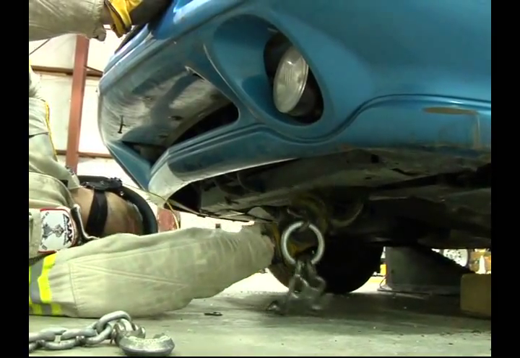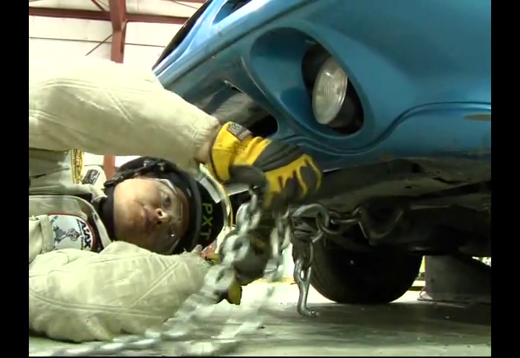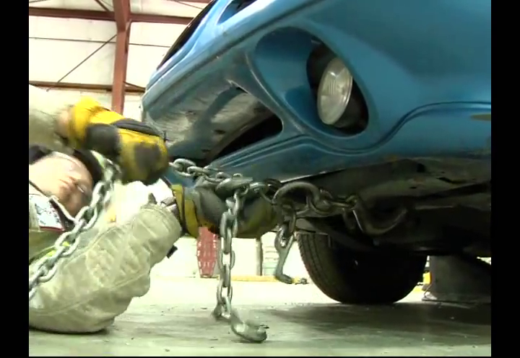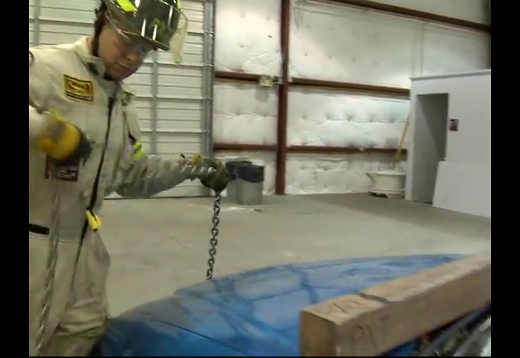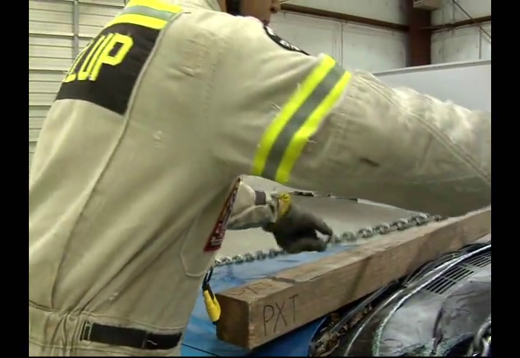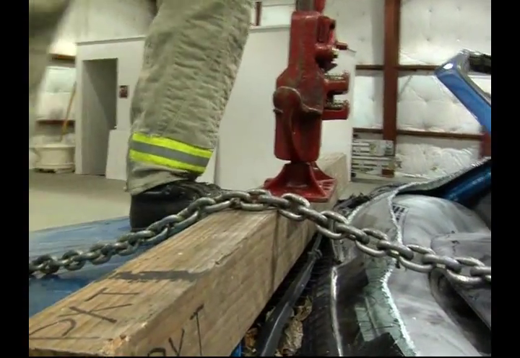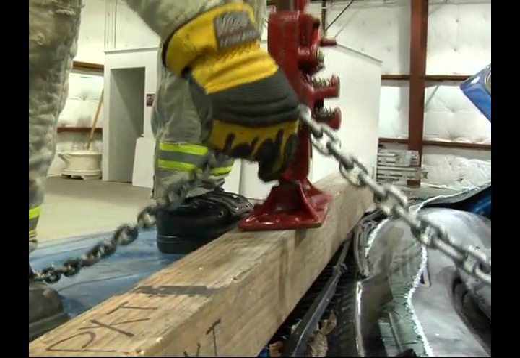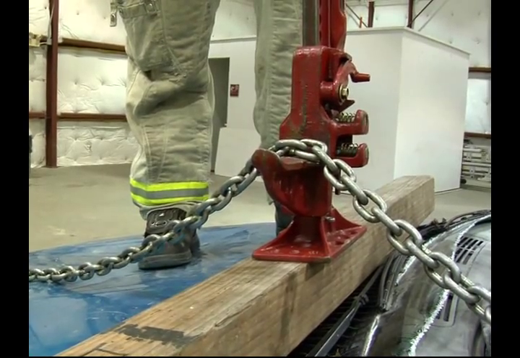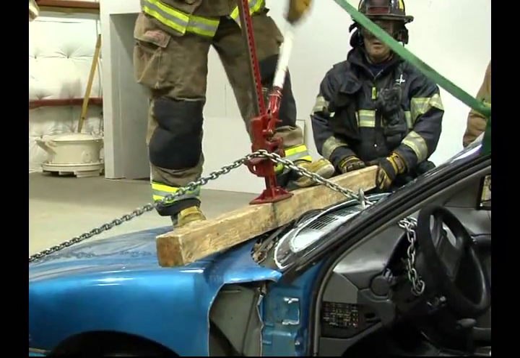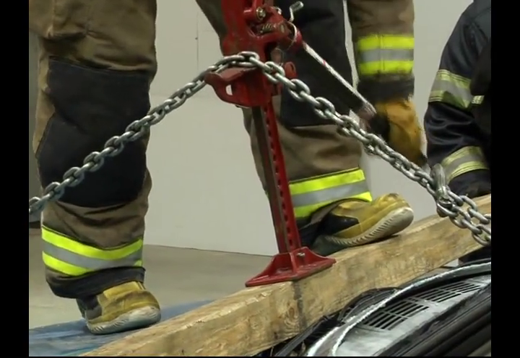Next, take a long length of chain or a strong strap and attach it securely at the front end of the vehicle. Then run the chain or strap across the hood and attach it directly to the steering column. You are now ready to lift the chain. Place the base of the lifting tool, such as a high lift jack, on the cribbing, with the lifting portion of the tool under the chain. Operate the tool to lift the chain or strap. As the chain or strap moves, it will pull the steering column up and away from the trapped patient.